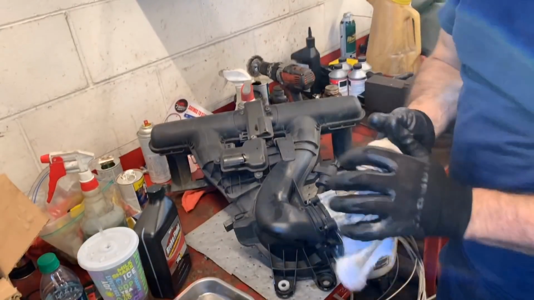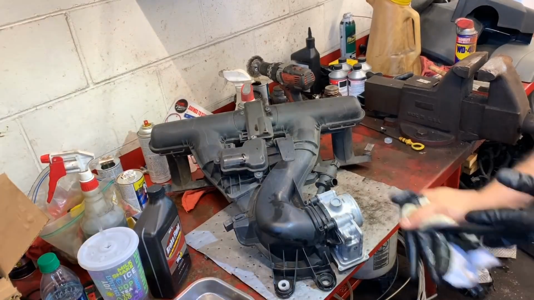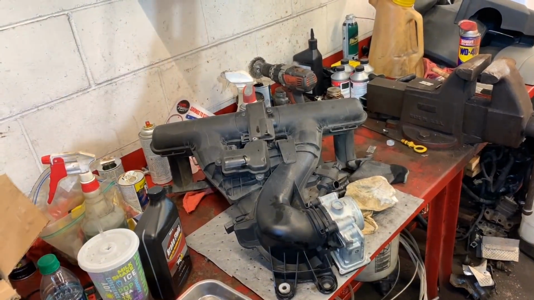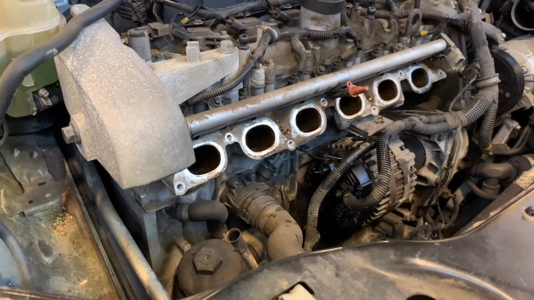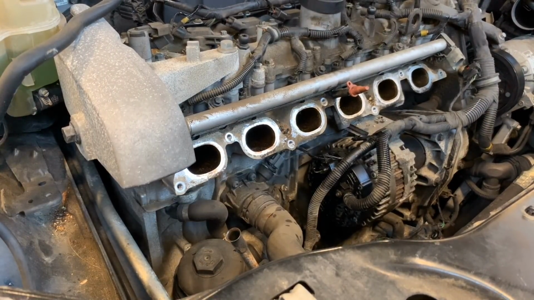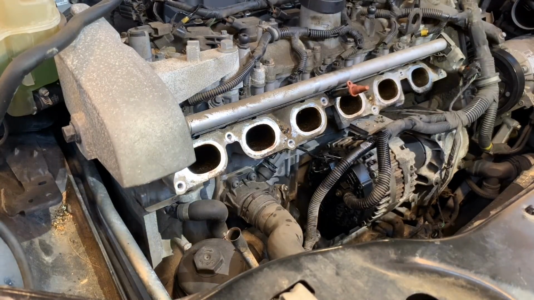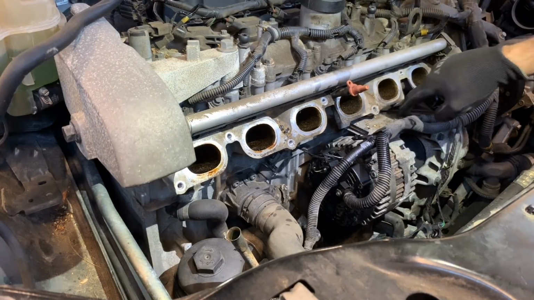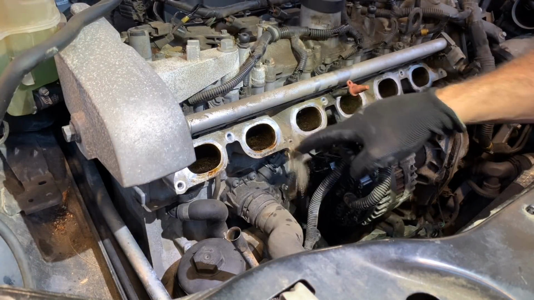All right, so let's take a look at the engine part, see what we find in there. All right, so definitely the intake was not touched. A lot of garbage in here, which I'm going to clean, obviously.